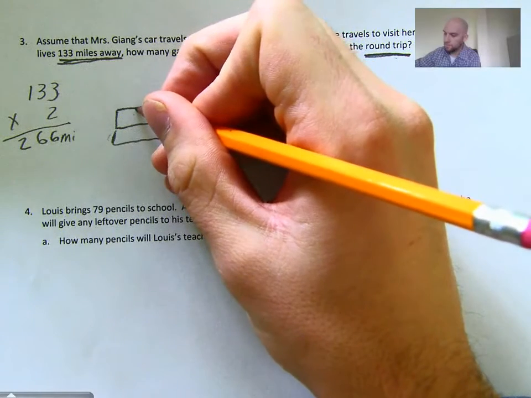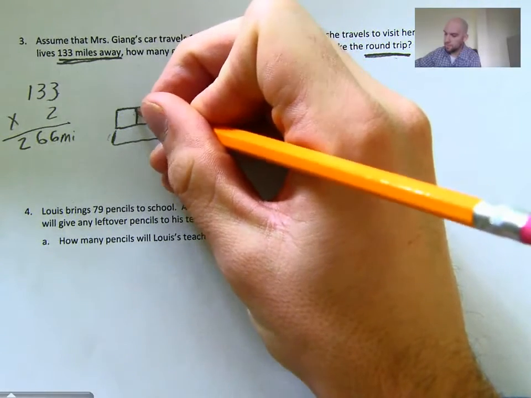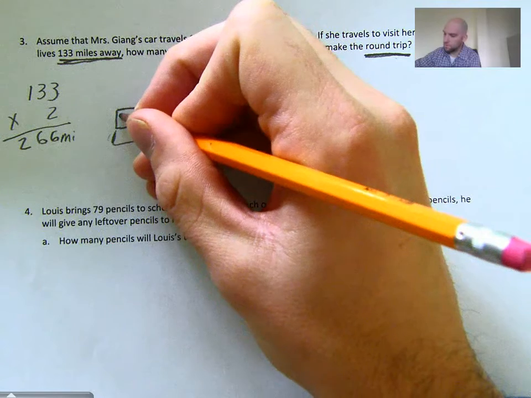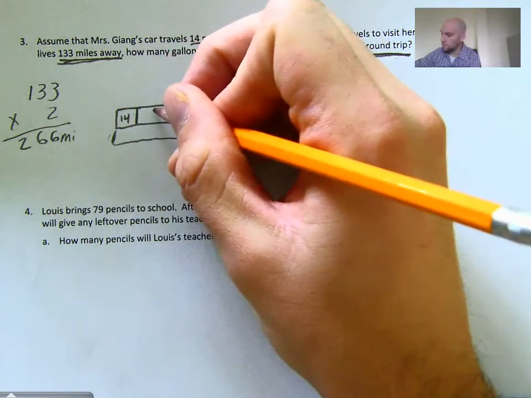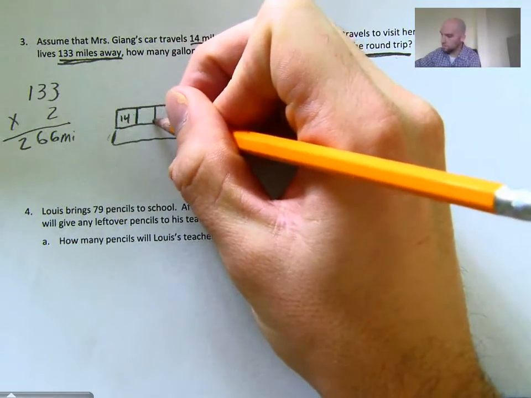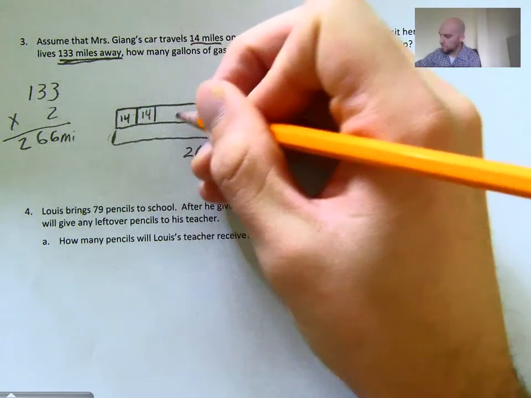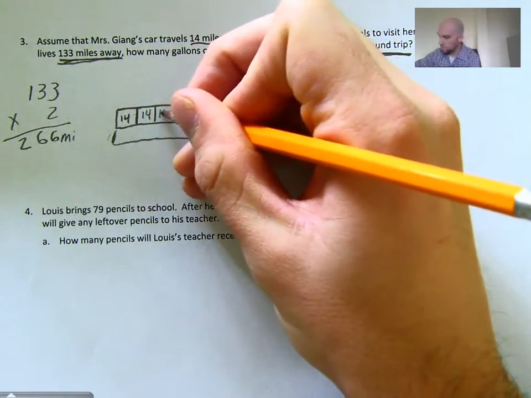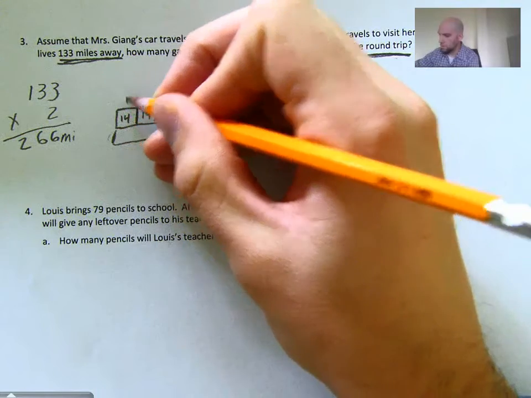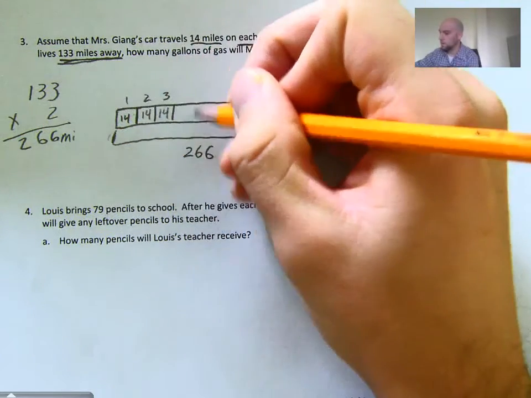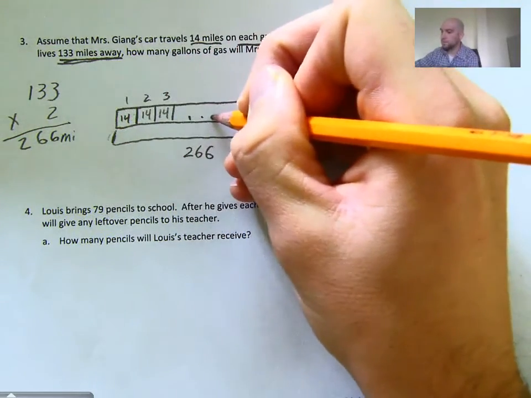So I have 14, 14, 14, 1, 2, 3. And I'm just going to do an ellipse here, dot, dot, dot.